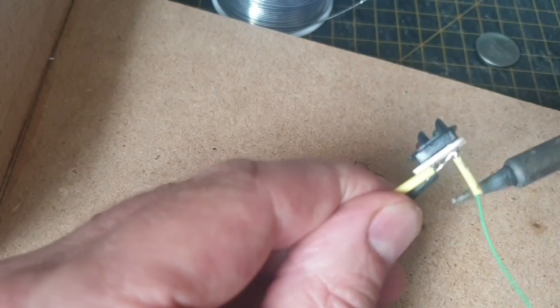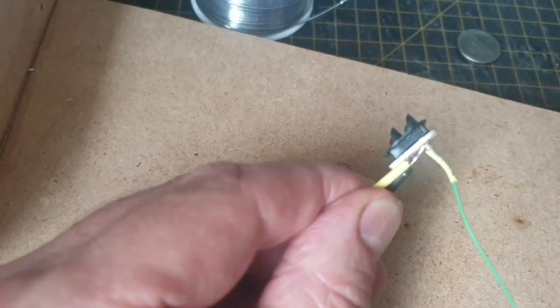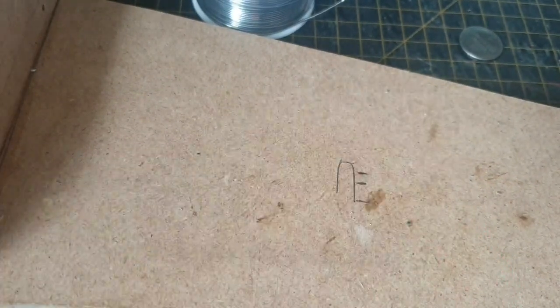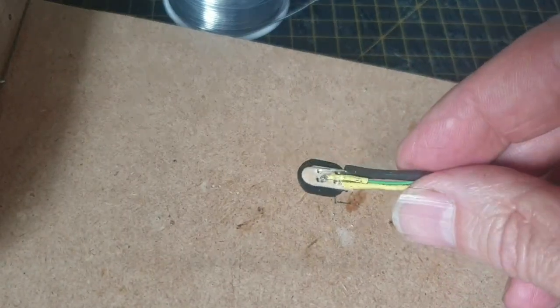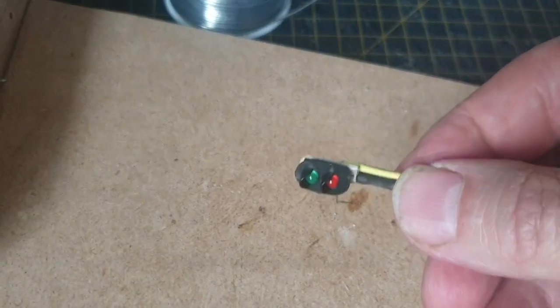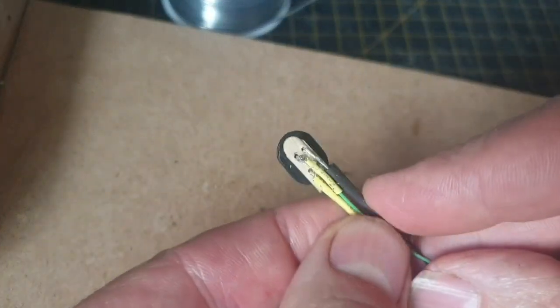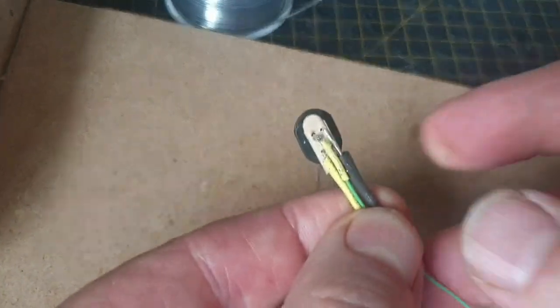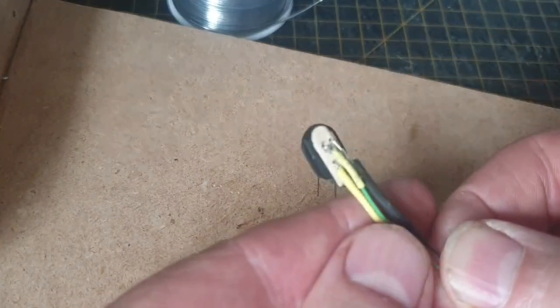So I just popped a couple of bits of heat shrink on the green and the red, just so that they don't short out. So that's what I'm going to end up with. So all 3 wires are connected up. Got a bit of heat shrink just to insulate them, and they're all ready to slide onto my brush tube.